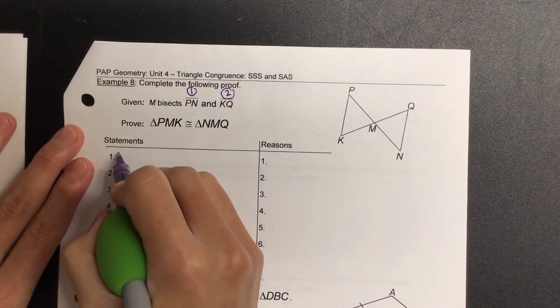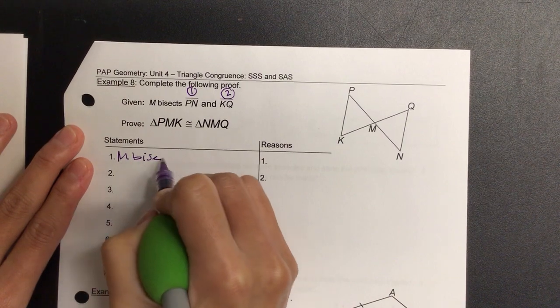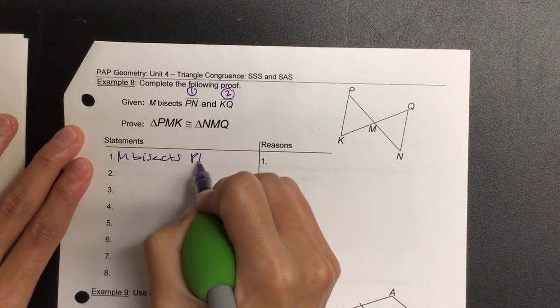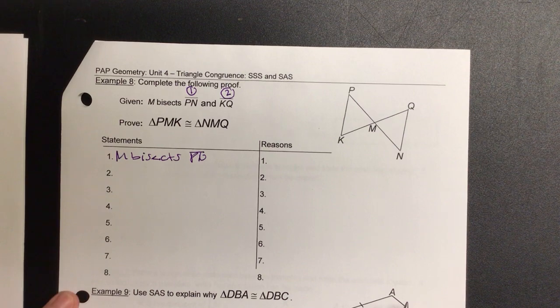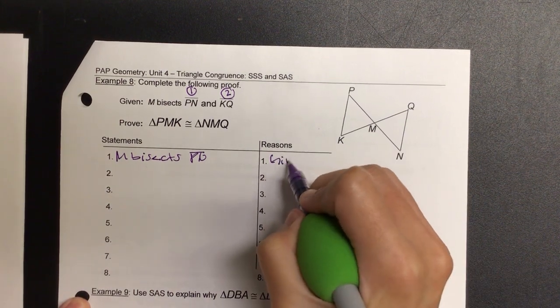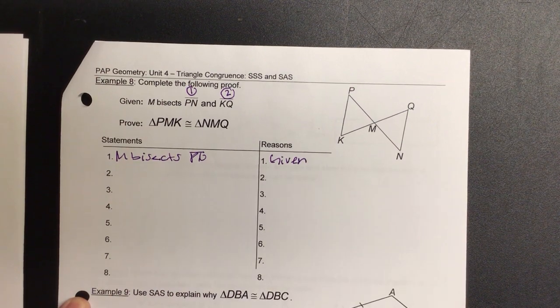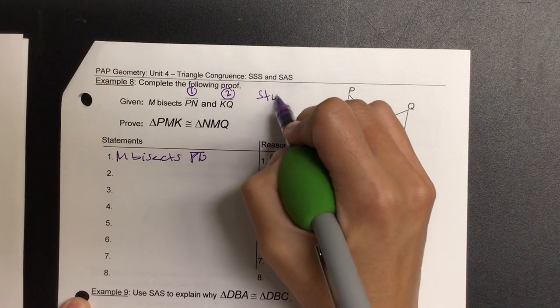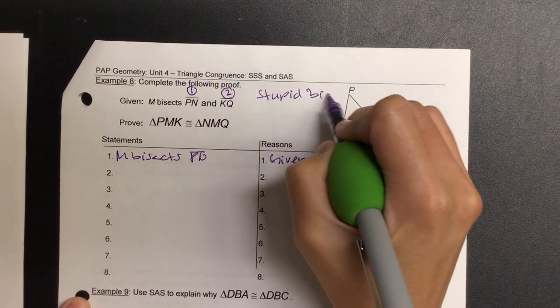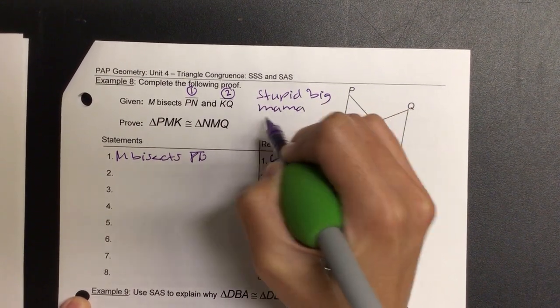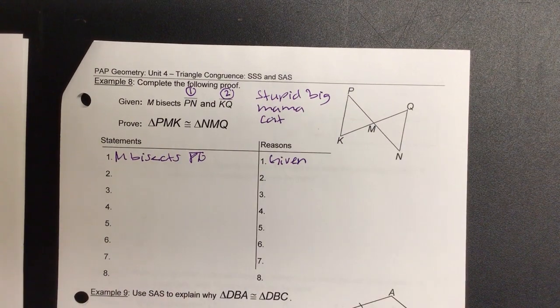So let's write this out. M bisects PN. And that is by the what? Given. Should you miss this? No, it's a freebie. Now, maybe I can write out stupid big mama cat over here. Stupid big mama cat. I know my cats are not stupid, but it helps.